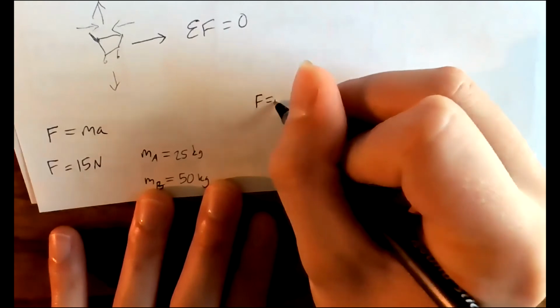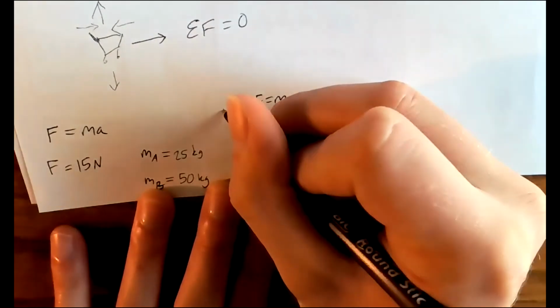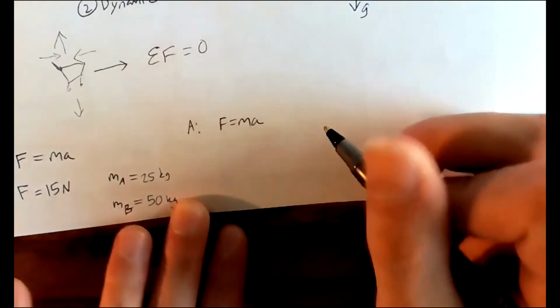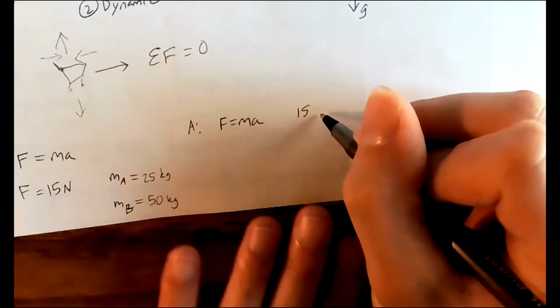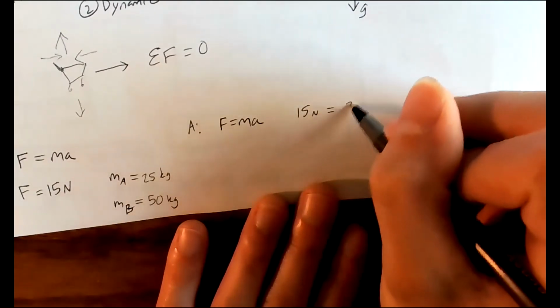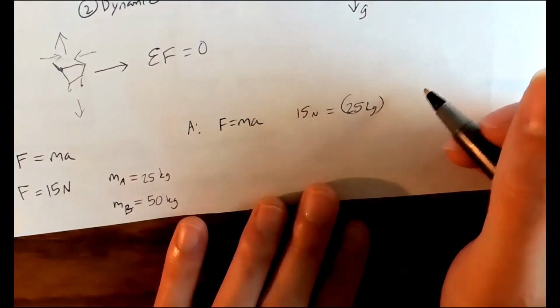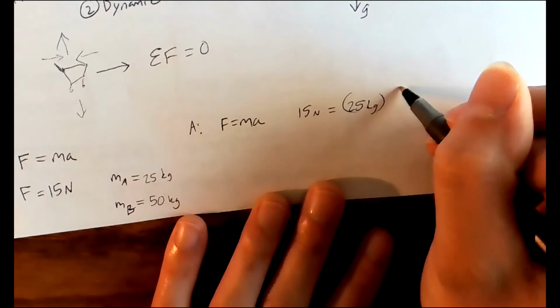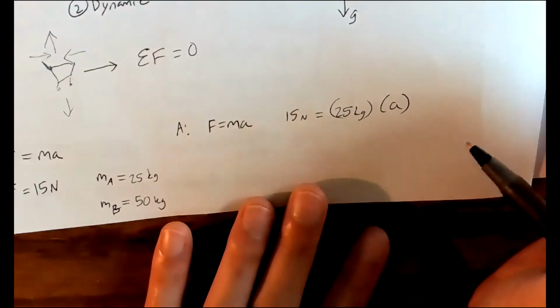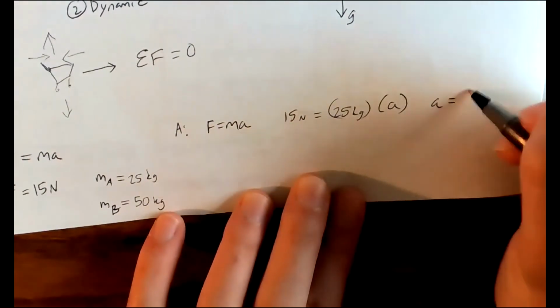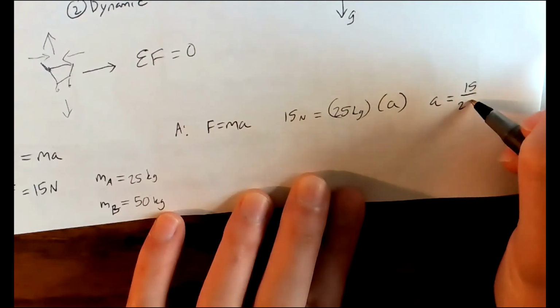So F equals ma for A. So we've got 15 newtons equals 25 kilograms times a. So a equals 15 over 25.